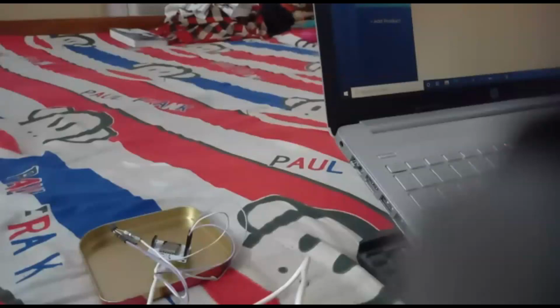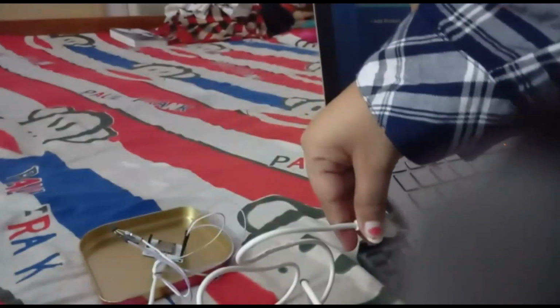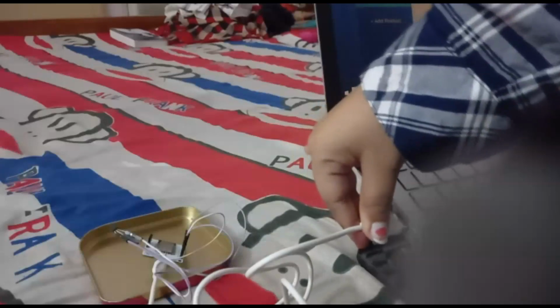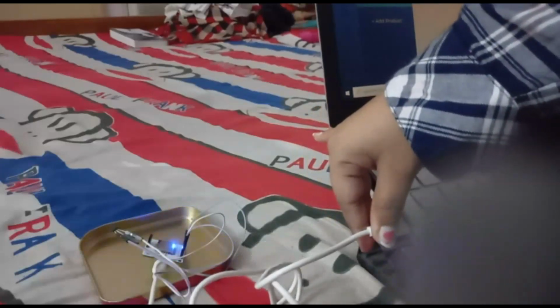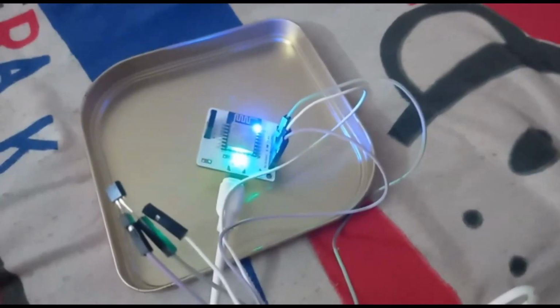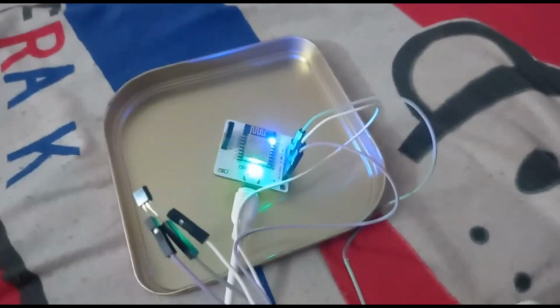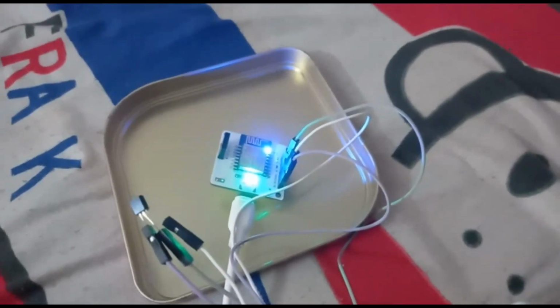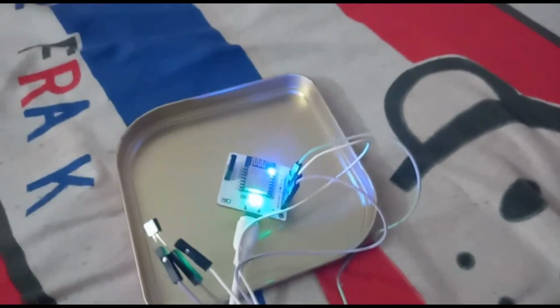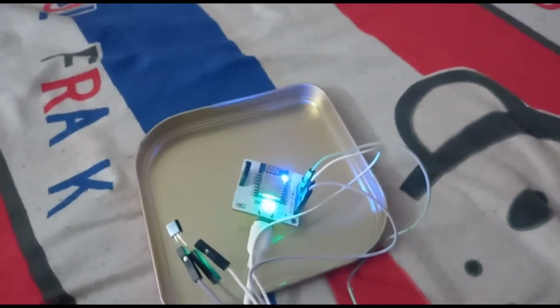Okay. So now my device is ready to be powered up. All I need to do is take the USB cable and insert this into my laptop, and now you can see that the power supply is available. Both the blue lights and the green lights have lighted up, and this ensures that the power is being properly supplied to my Wi-Fi device, and also it has properly connected to the Wi-Fi.